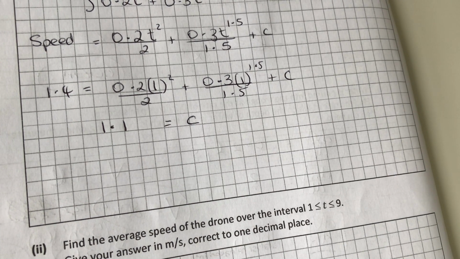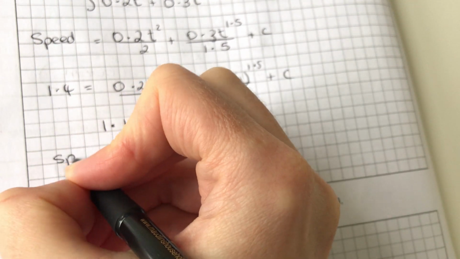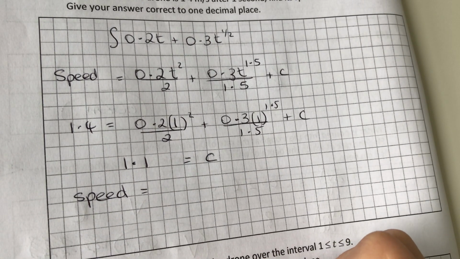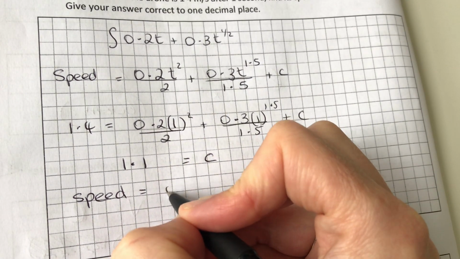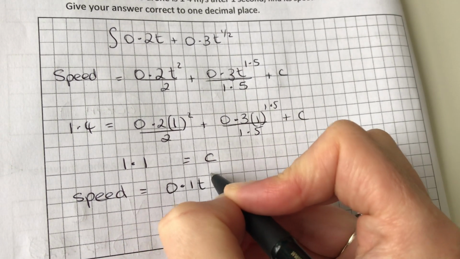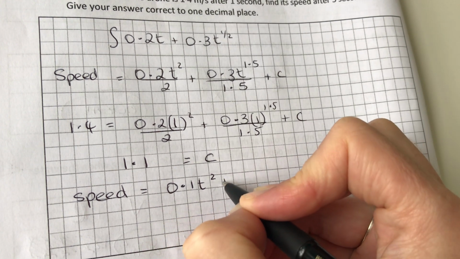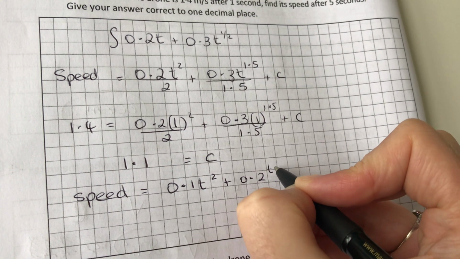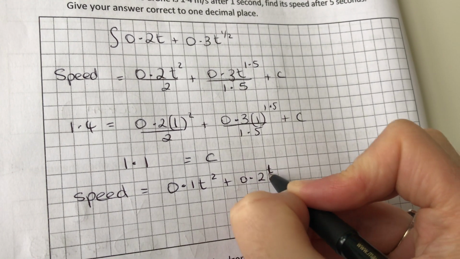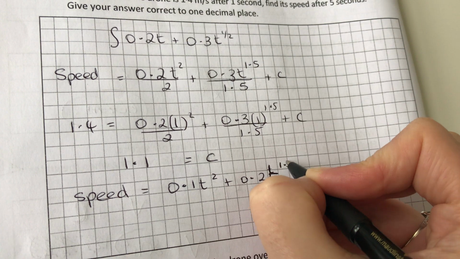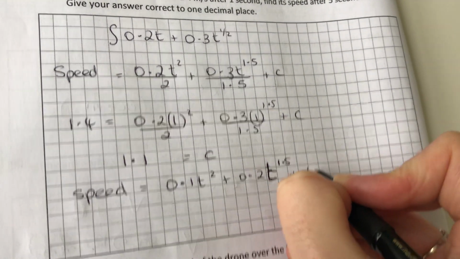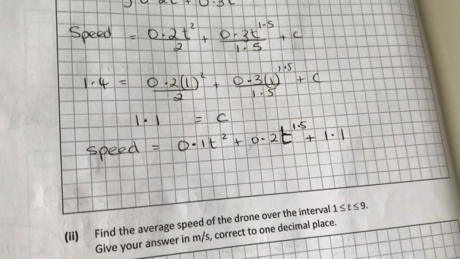And that just means that my formula for speed, I now have hopefully the perfect version of the formula, and if you want to, you can even clean it up. 0.1 t squared plus 0.2 t to the power of 3 over 2, or 1.5, sorry, t to the power 1.5, and my plus 1.1. That's my formula for speed.